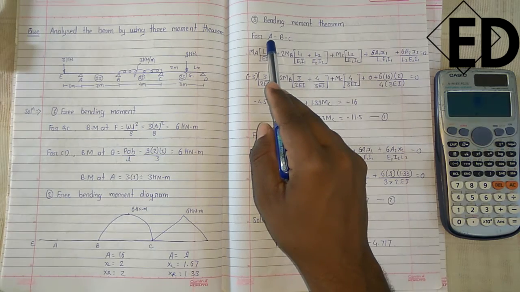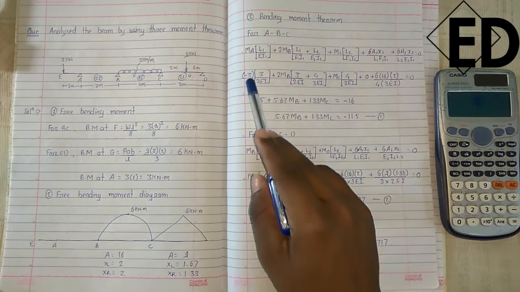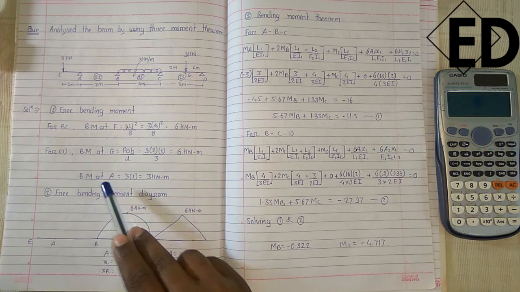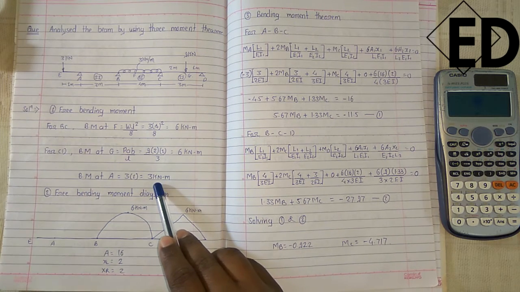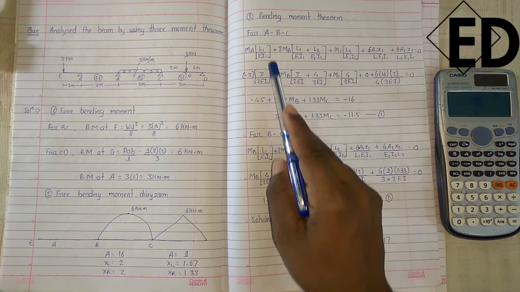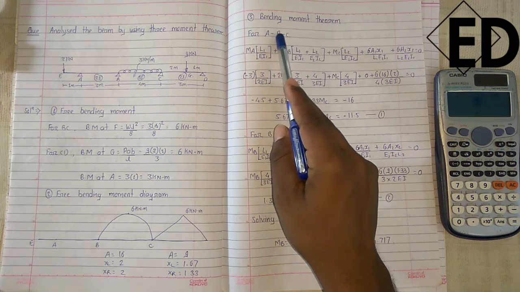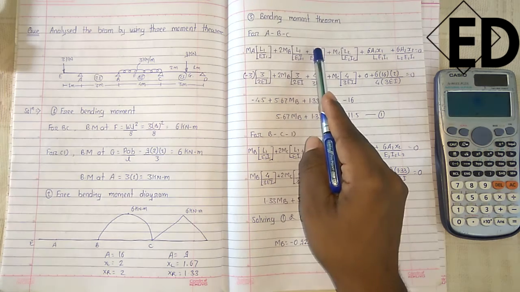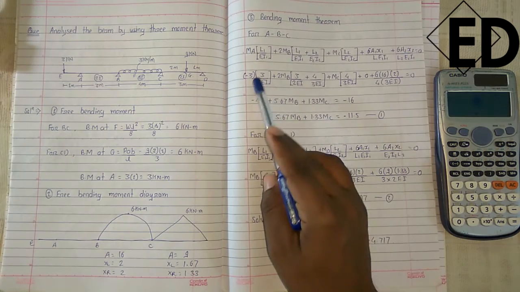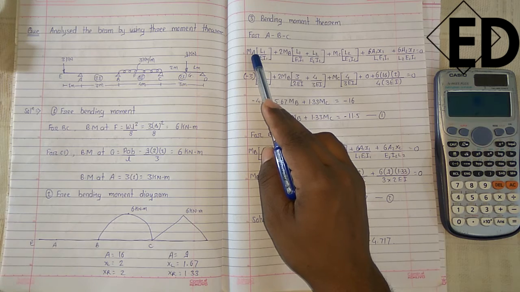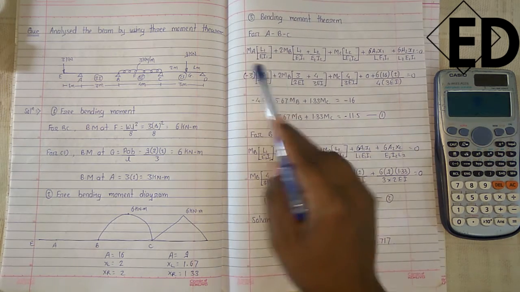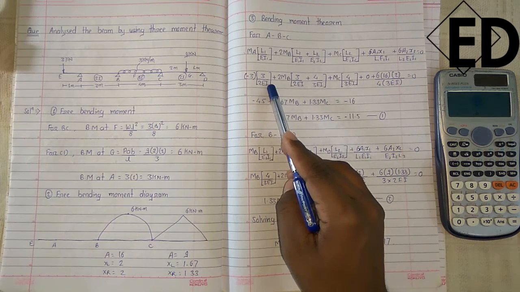Here we calculated for span A, B, C. So by putting values, the moment at A we calculated equals minus 3 kilonewton meter, and the length from A to B is designated as L1, and from B to C it's L2. So by putting the value of MA, we get minus 3 into L1, which is 3, by twice E1 I1.